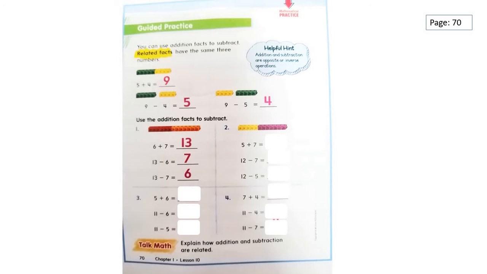Okay, let's see the next exercise. We have 5 plus 7. Simply we can add 5 to 7 and we will get what? Can you guess? Yes, it's 12.